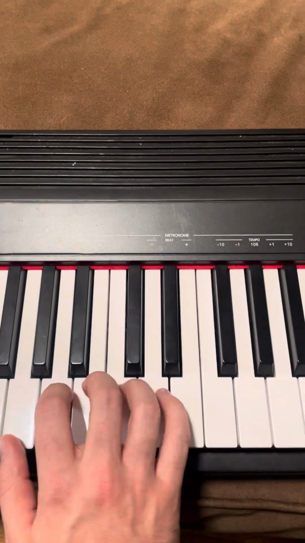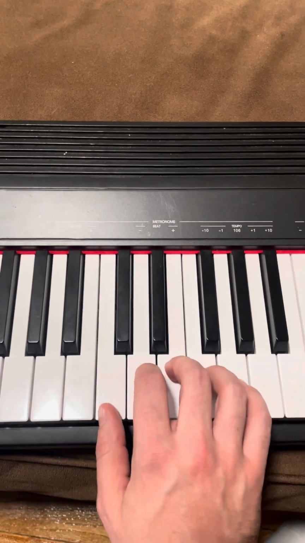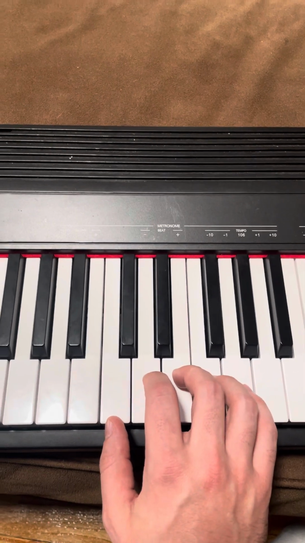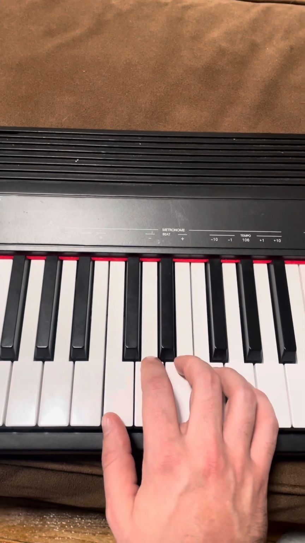So there you have it. Take any of those phrases you've started developing and start accenting any of the notes you want. So I would recommend doing maybe every other to start. So like the first, the third, all the odd numbers.